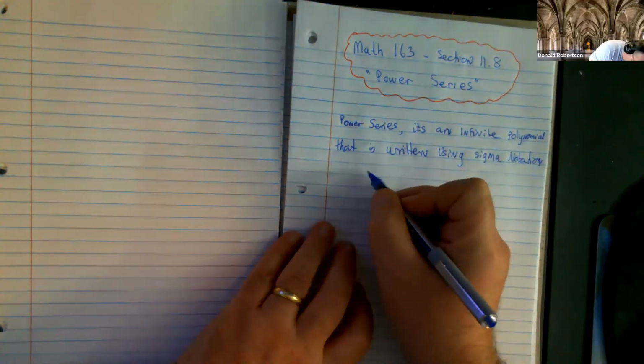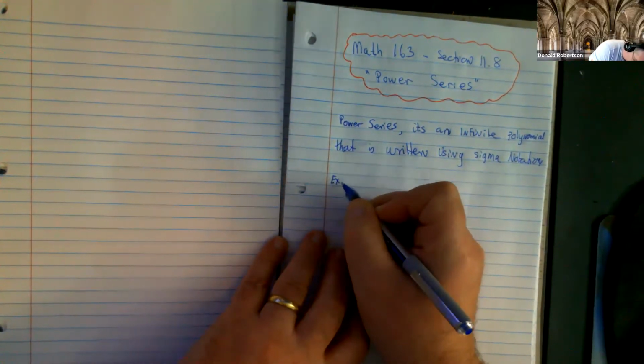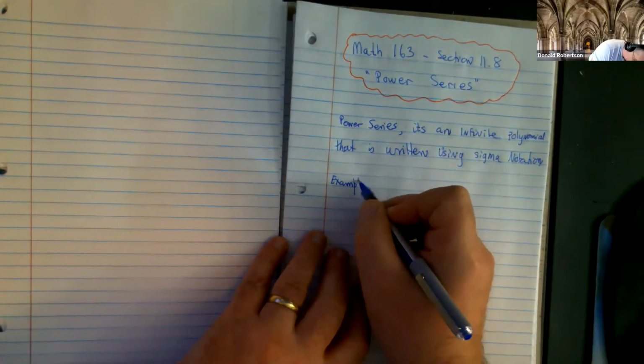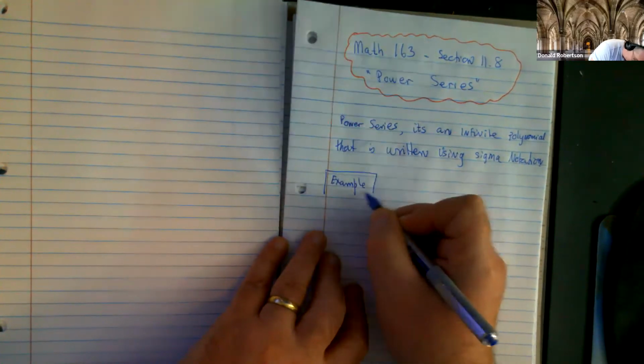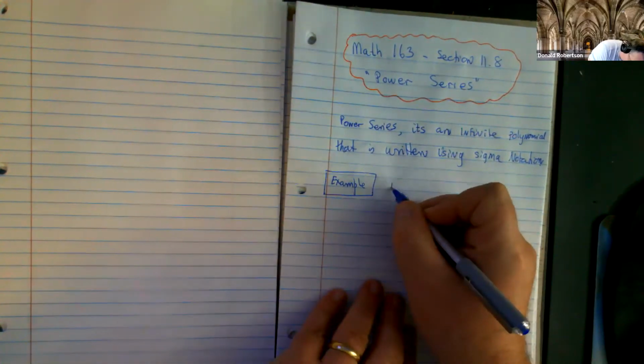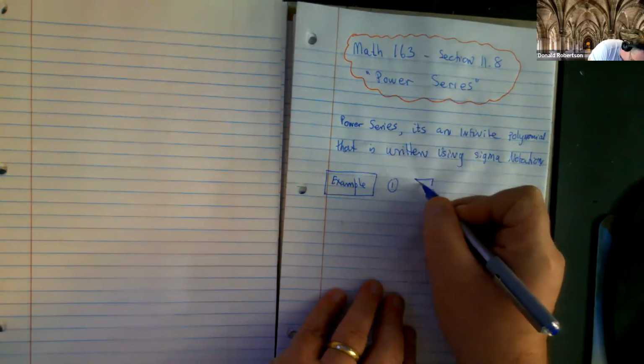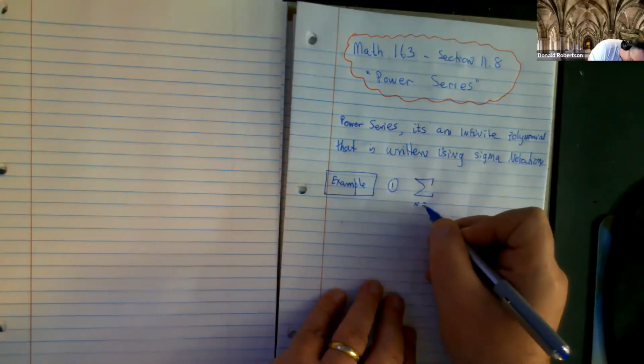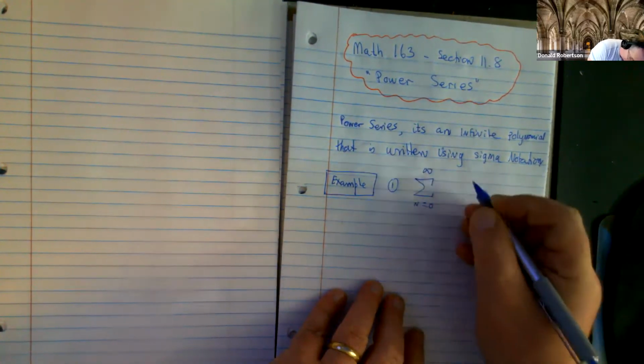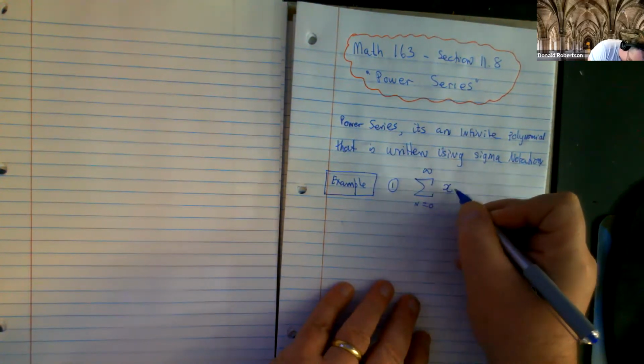So let's give you an example of a power series. In no particular order, just how they come into my head. There is a power series: n equals 0 to infinity, x to the power of n.